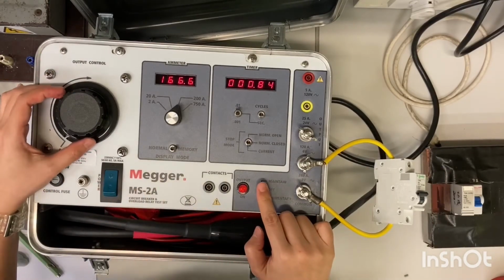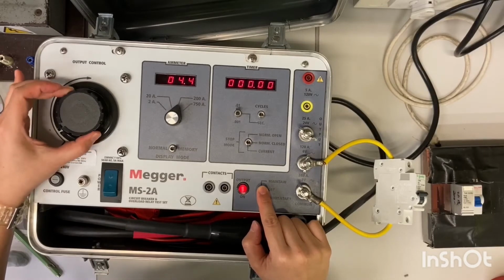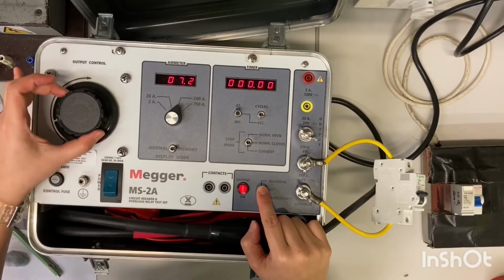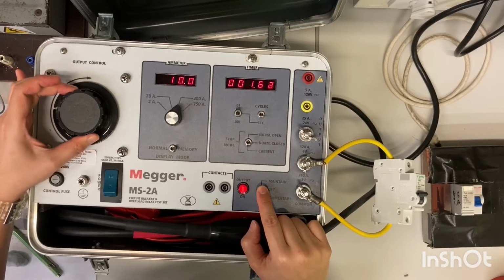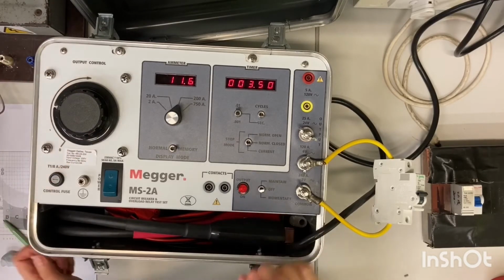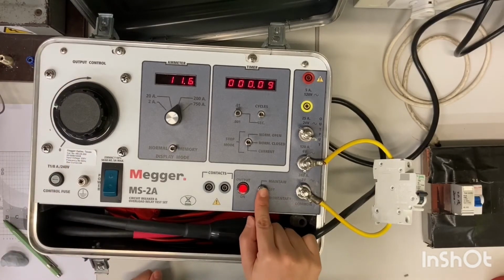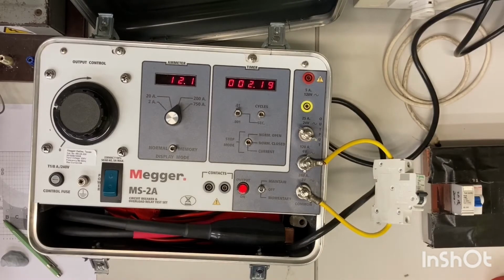We turn on the mega test set, and then while pressing the momentary button, we turn the knob to adjust the current value. Press the button to the maintain position to start the current injection. And we wait for the MCB to trip.